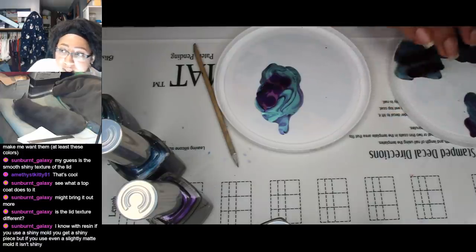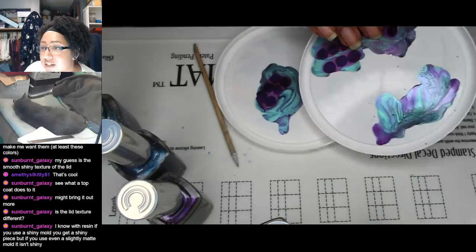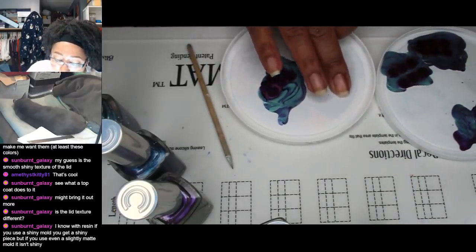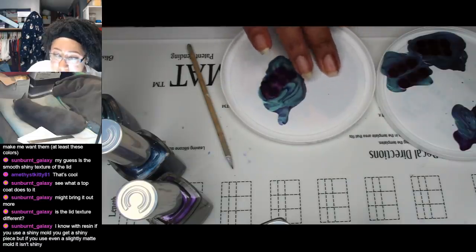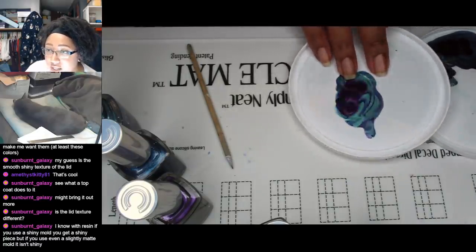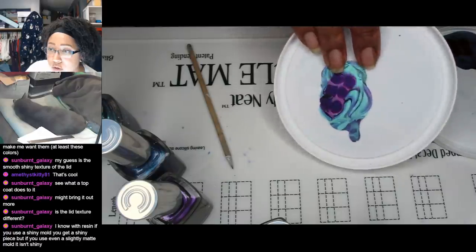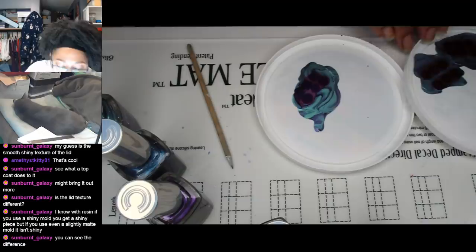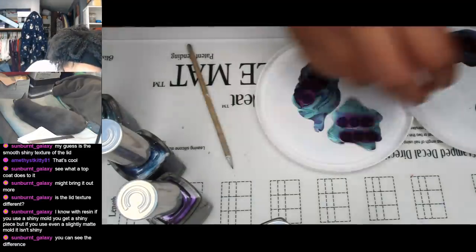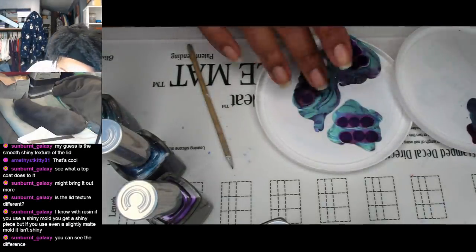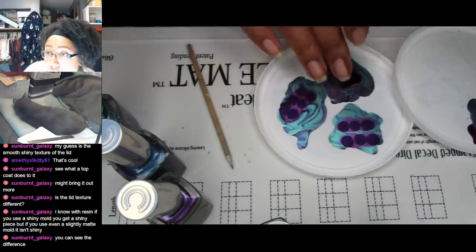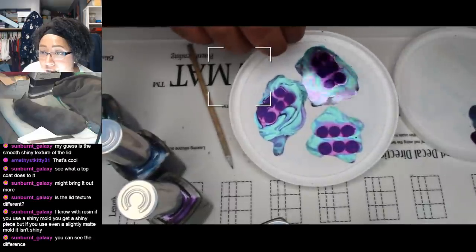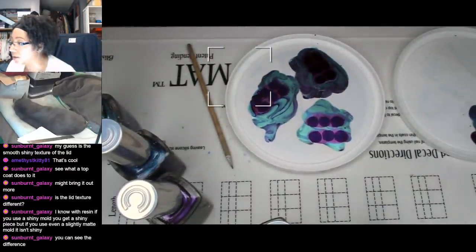This one is more plasticky, and it's shinier, and this one is more, I mean, they're obviously both plastic. This one just is more matte. Look, there's no reflection like there is with this one. I find that extremely interesting.